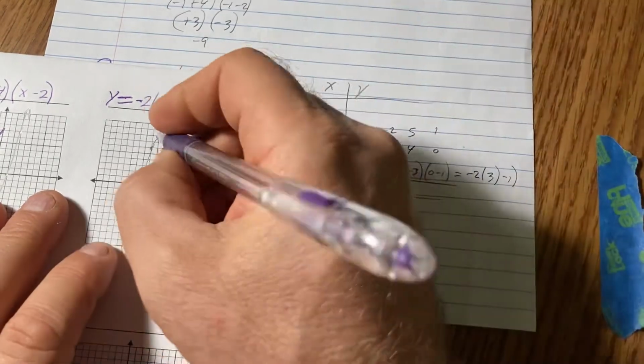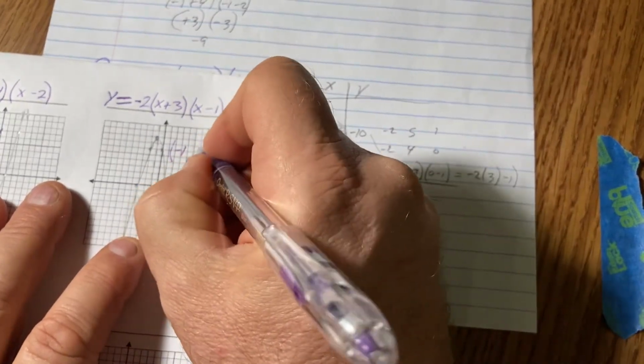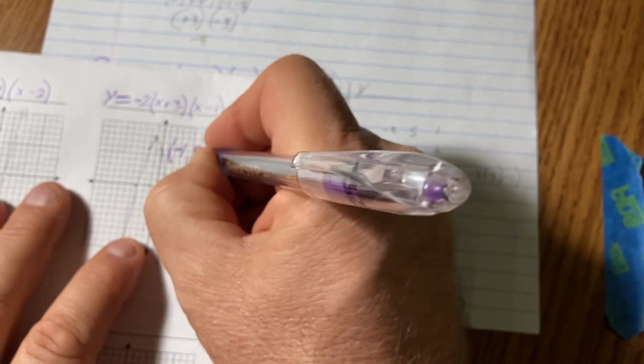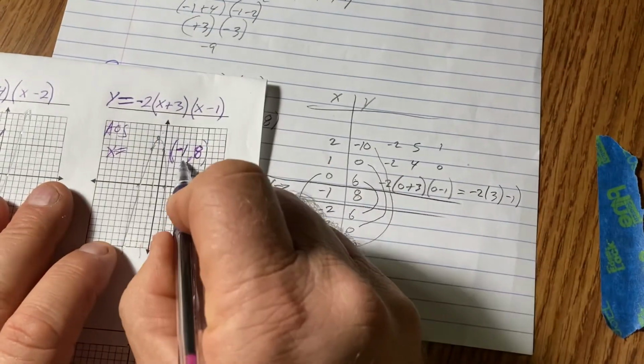Okay, label it. Okay, that is at -1, 8. -1, 8. And the axis of symmetry, x equals -1.